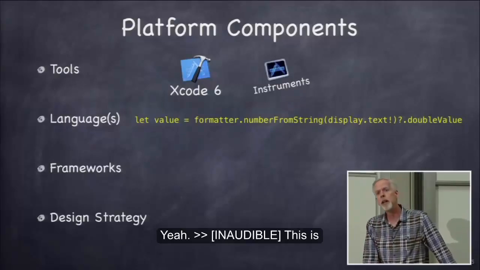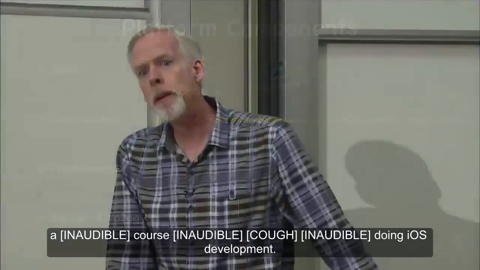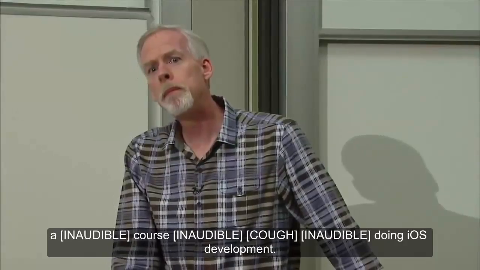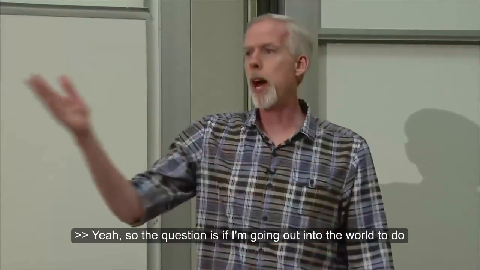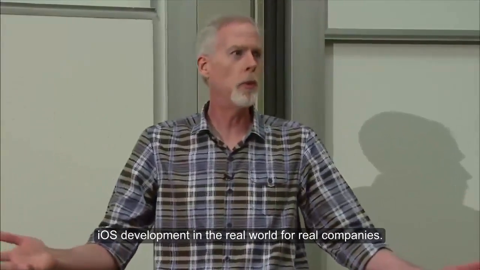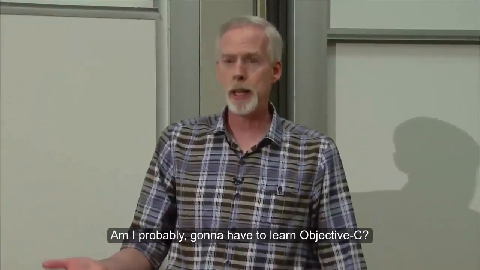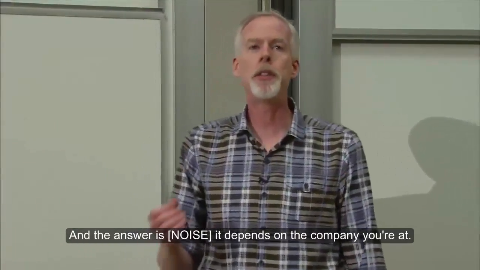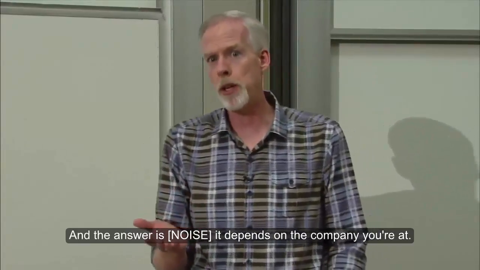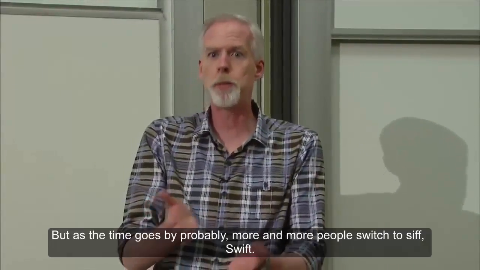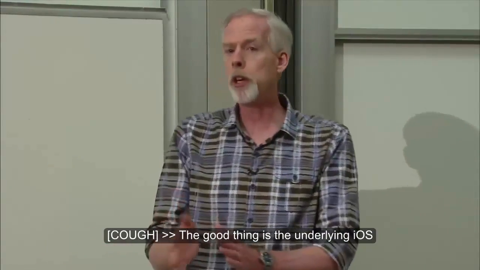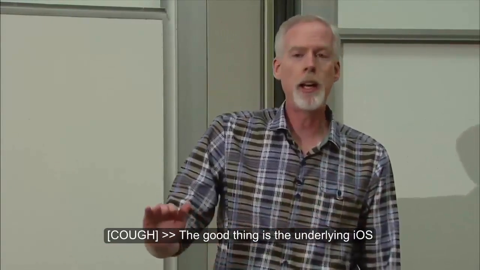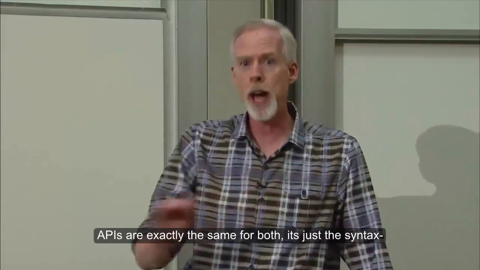Do you think it would be important to pick up Objective-C in the context of doing iOS development? Yeah, so the question is, if I'm going out into the world to do iOS development in the real world for real companies, am I probably going to have to learn Objective-C? And the answer is, it depends on the company you're at. Probably in the short term, yes, but as time goes by, probably more and more people will switch to Swift. The good thing is the underlying iOS APIs are exactly the same for both.